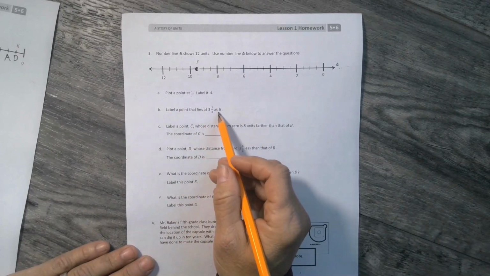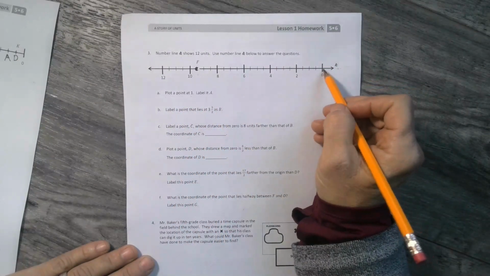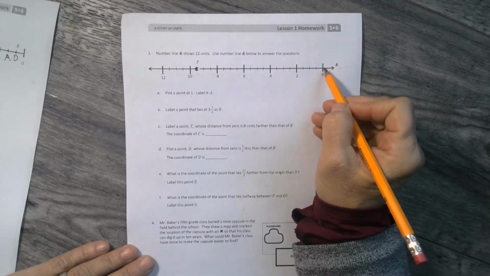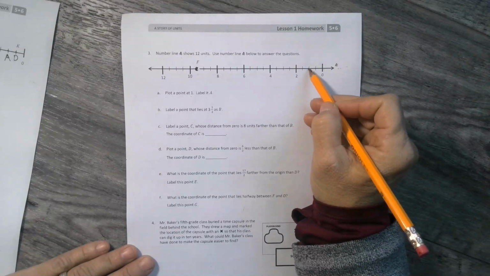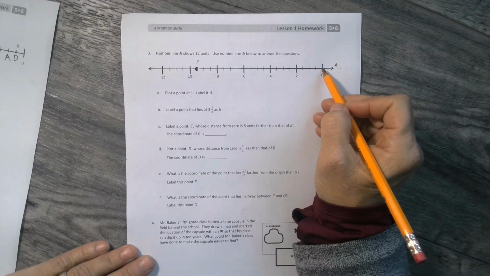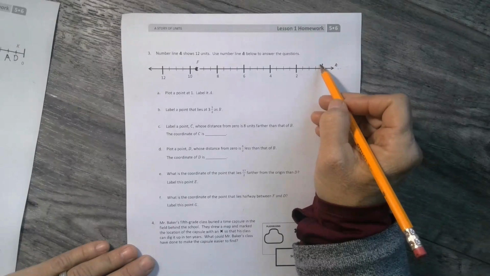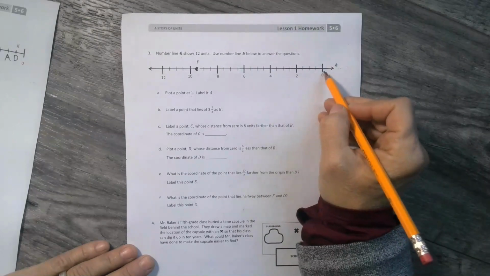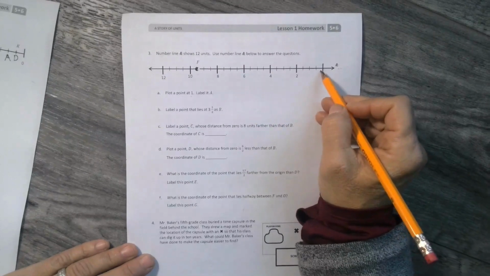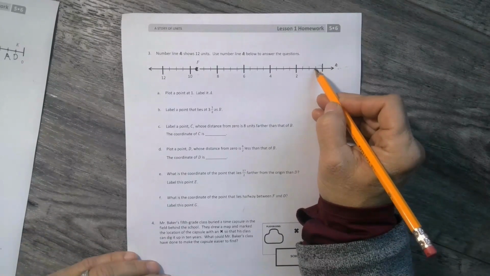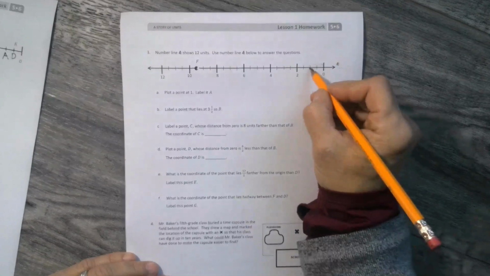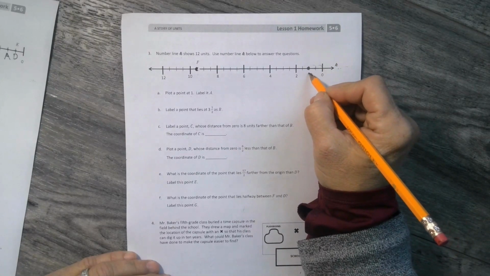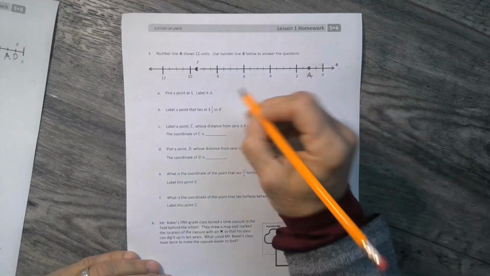Label it A. Okay, so this is 0 and that's 2. 1, 2, nope, it can't be counted by ones. Well, let's count the parts. 1, 2, 3, 4. Right? Since there are 4 parts here, I know that each one has to be a half. So a half, 1. Here is point A. I'm going to check that off.